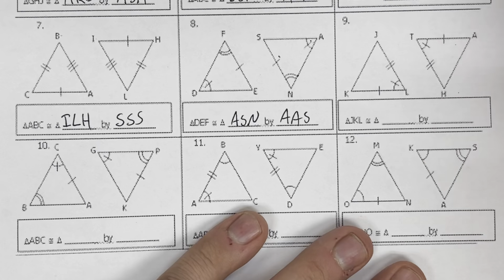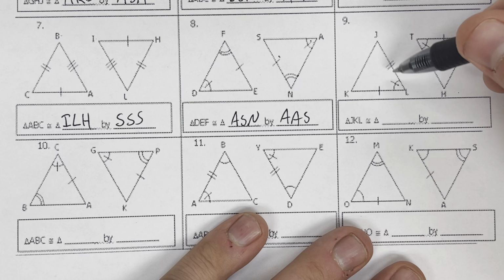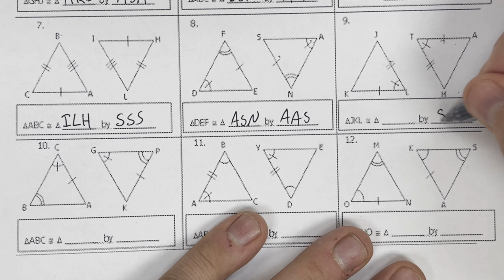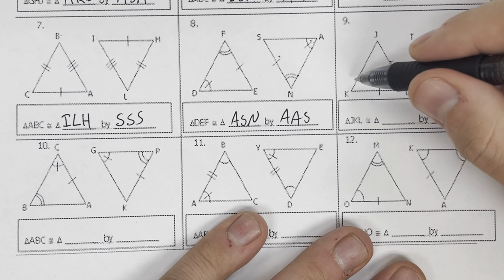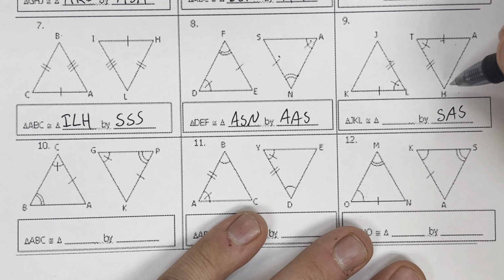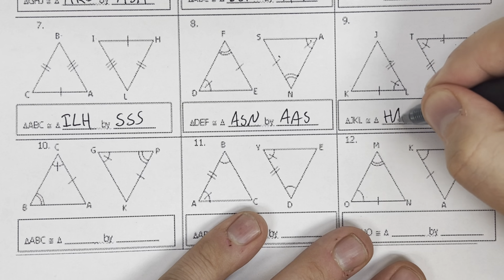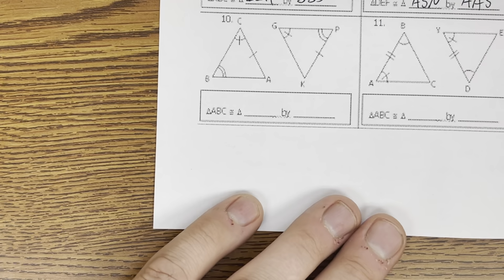Okay, this one: side, included angle, side, side, angle, side. JKL, no tick marks on the side to 1. None to 1, so HAT. All right, 3 to go.